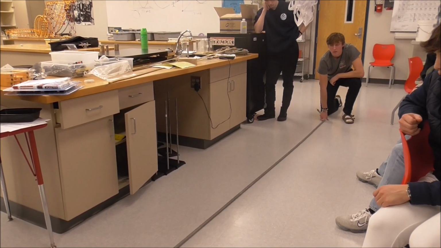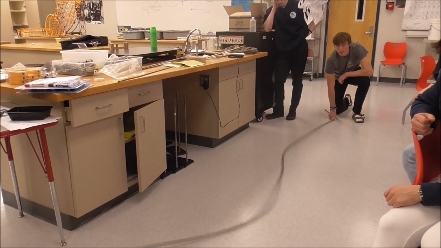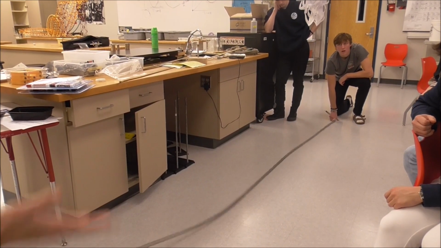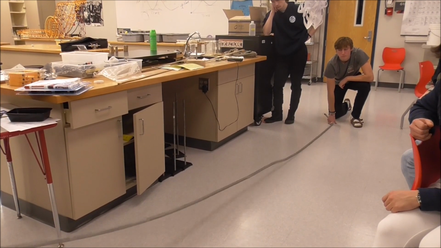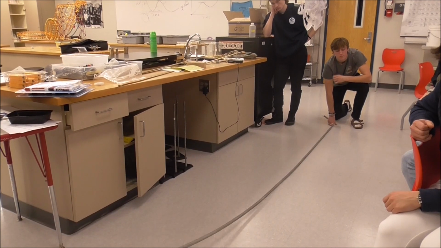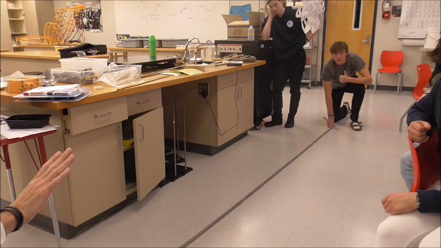So when I establish that standing wave, the energy going that way is being reinforced by the energy coming back the other way. They're meeting in phase and they're not canceling each other out. Does that make sense?